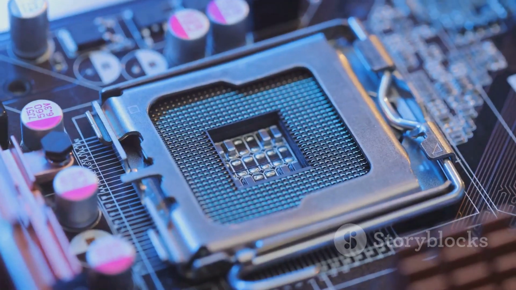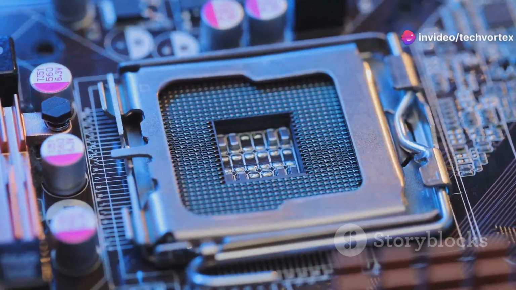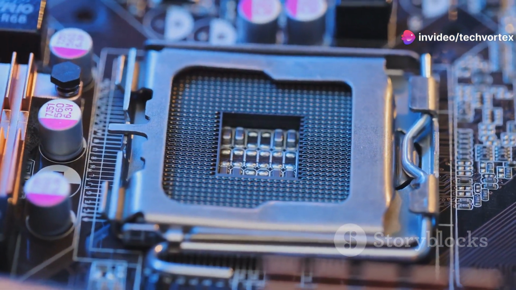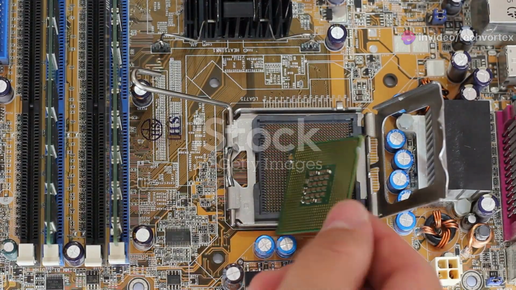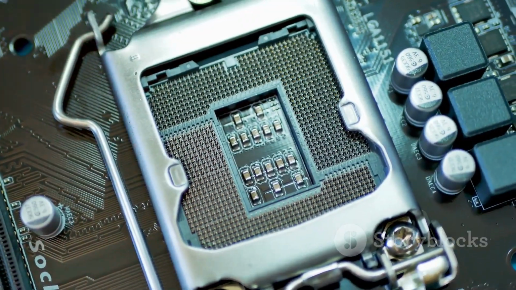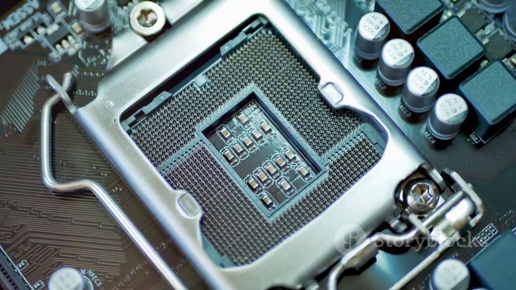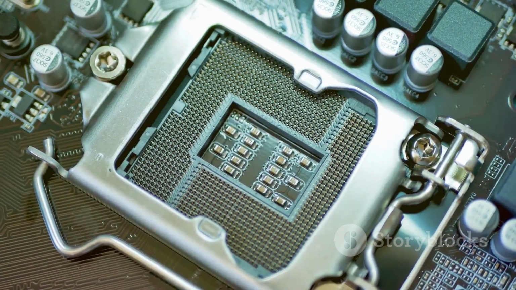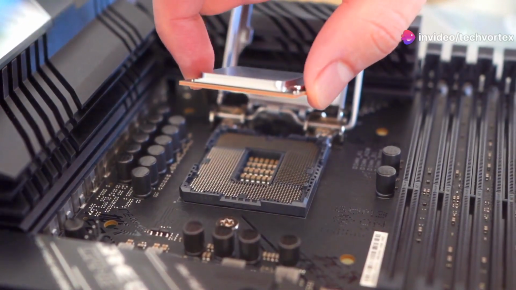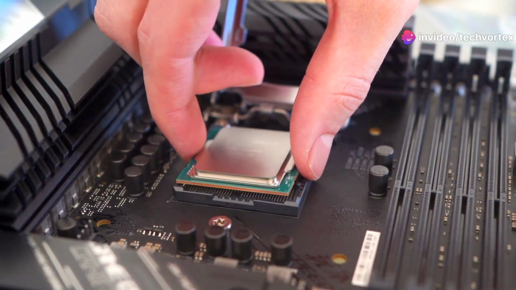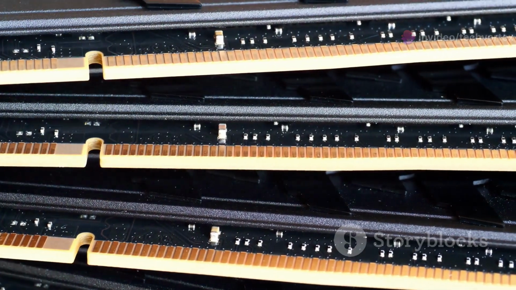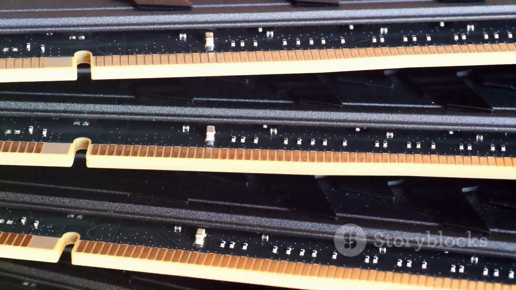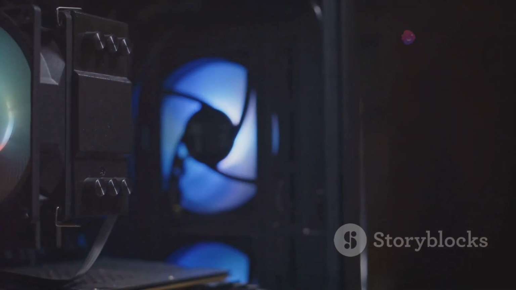Section 6. Platform and Future-Proofing. AM5 versus LGA 1700. Choosing a CPU also means choosing a platform. The Intel i9-14900K uses the LGA 1700 socket, while the Ryzen 9 7950X3D utilizes the AM5 socket. Both platforms offer support for DDR5 memory and PCIe 5.0, ensuring compatibility with the latest hardware.